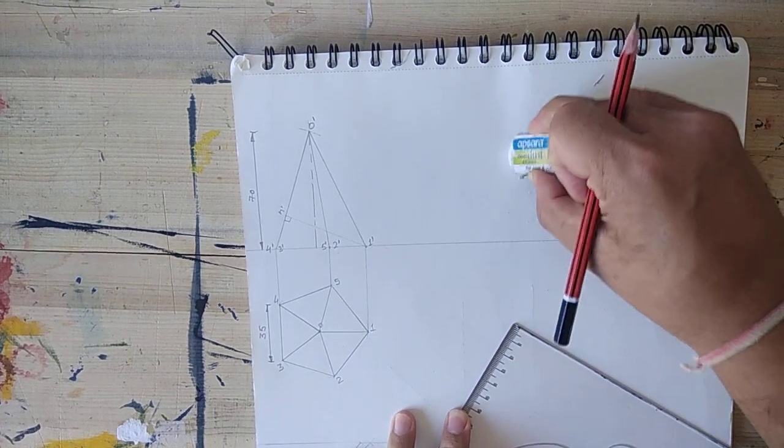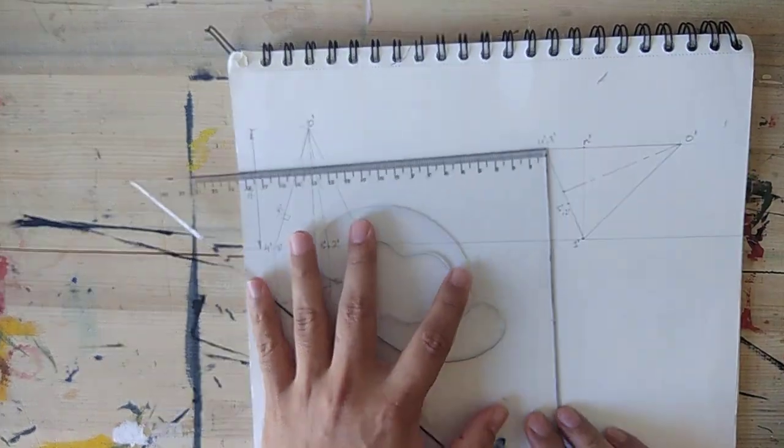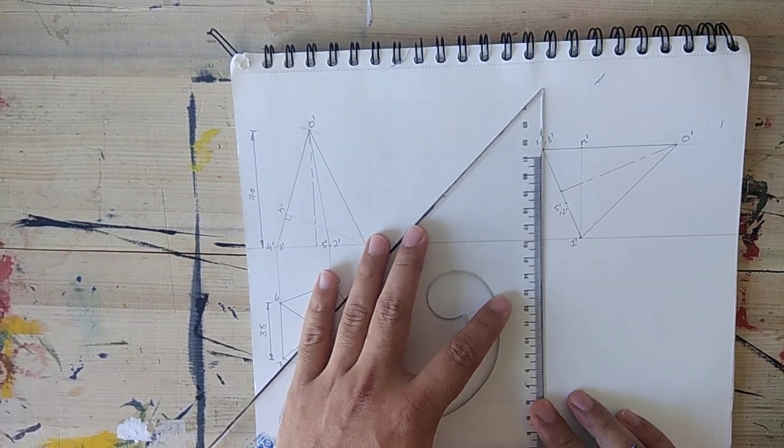Now class, after that, extend all points downward, vertical, light in shade.